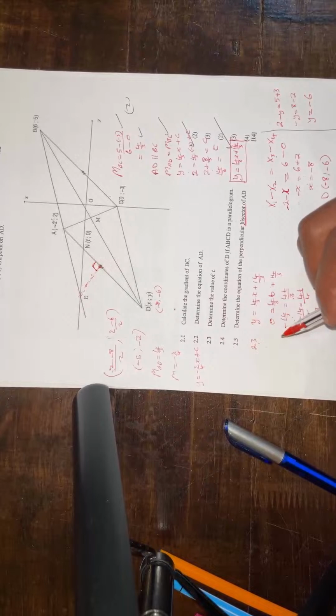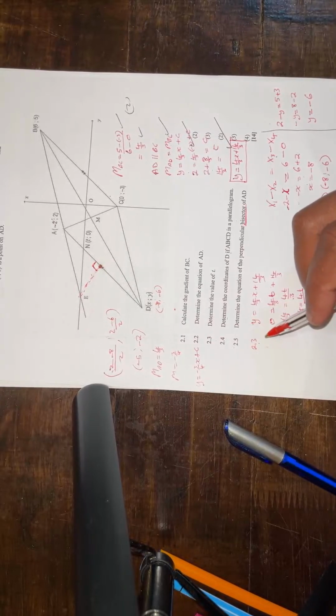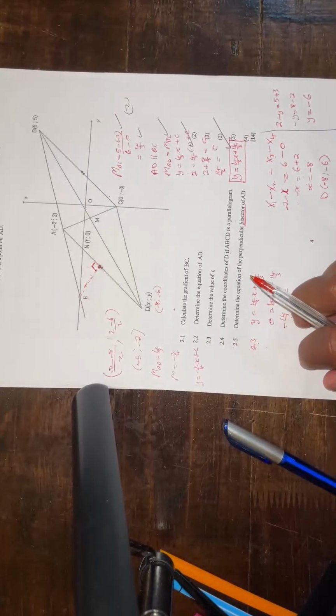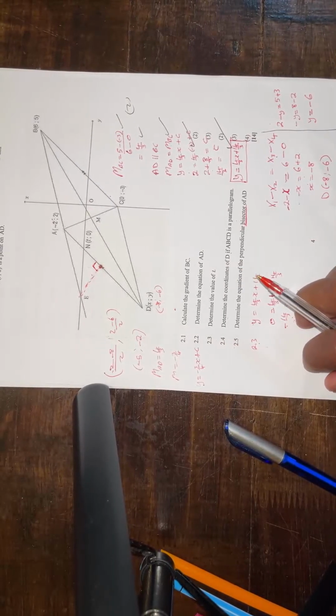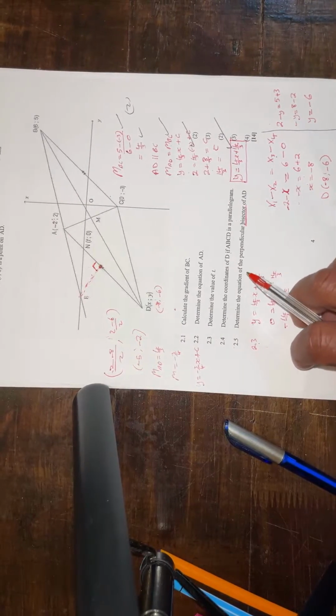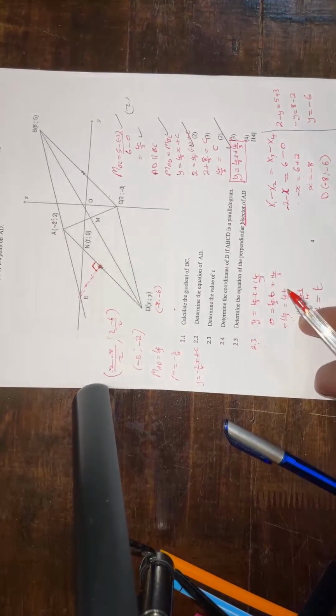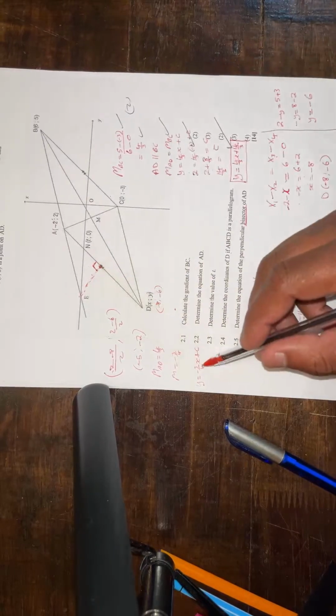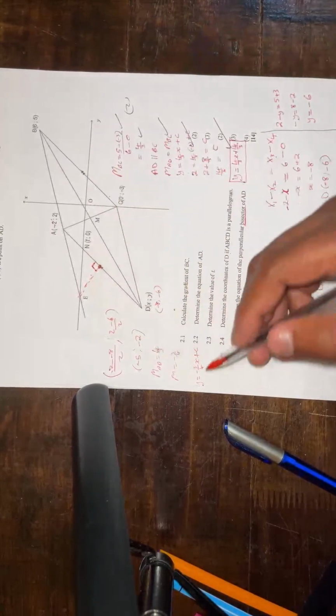Okay, so now you can determine it, it's a linear equation. After that you say negative 2 and negative 5.